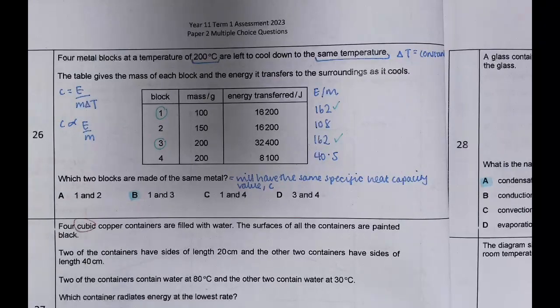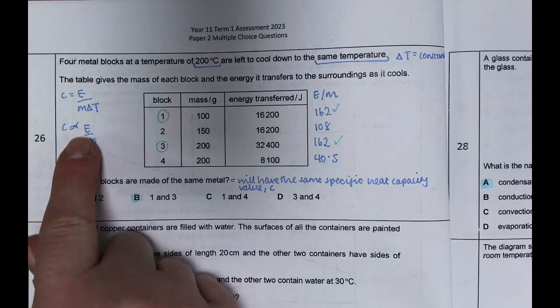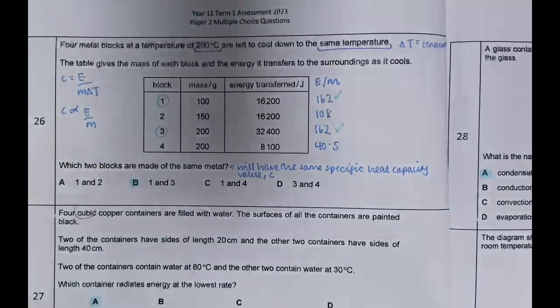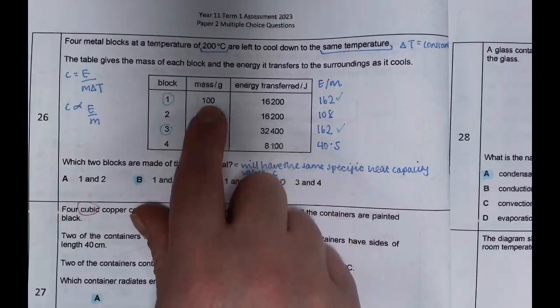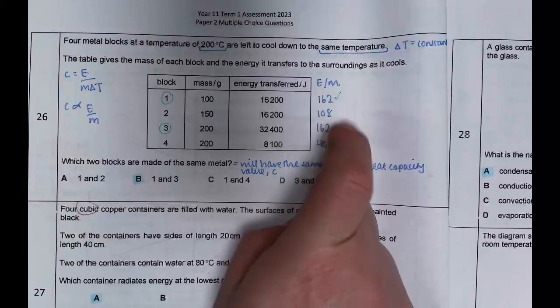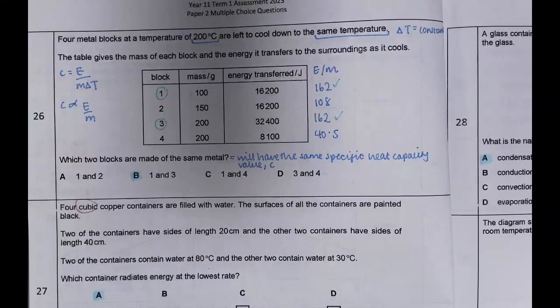And so dividing by delta T has the same effect on all of them. So we can ignore that and just look at a proportionality statement and say that C, the specific heat capacity, is proportional to E over m. So the higher the value of E divided by m, the higher the value of C. So all I've done in each case is divide the energy by the mass and list it here. And you can see that it's the same for 1 and 3, so they have to have the same specific heat capacity value.